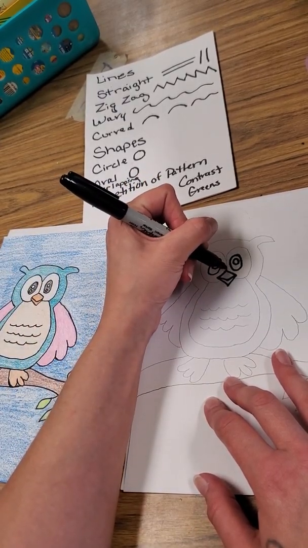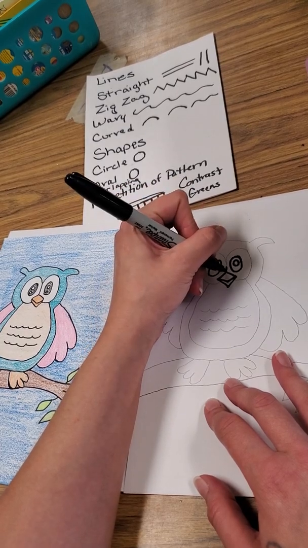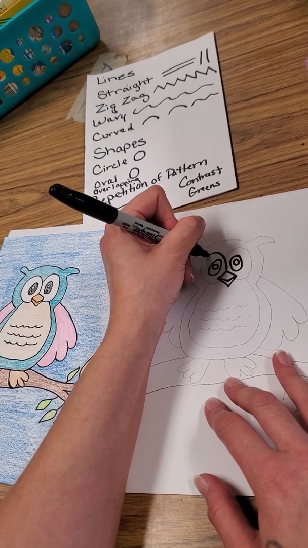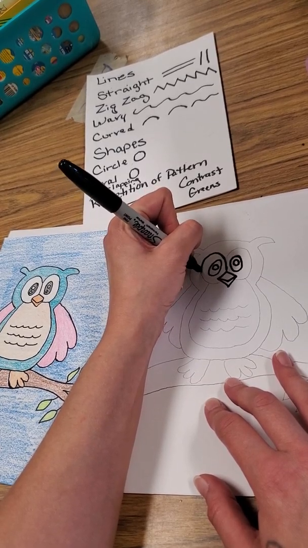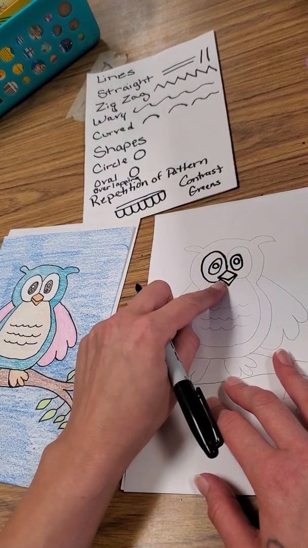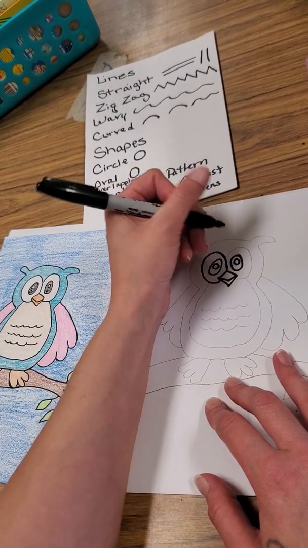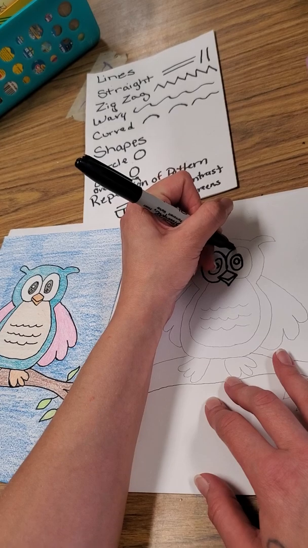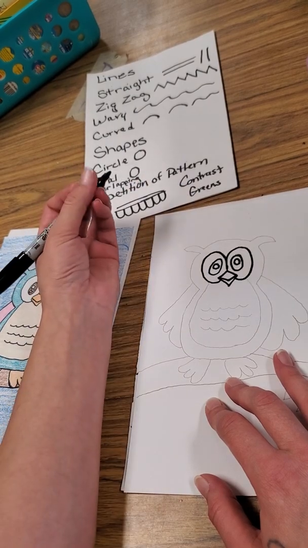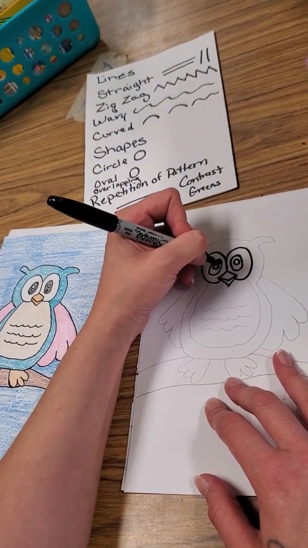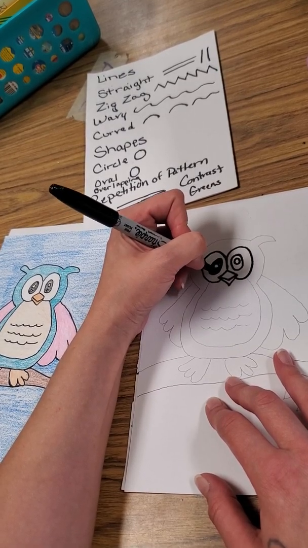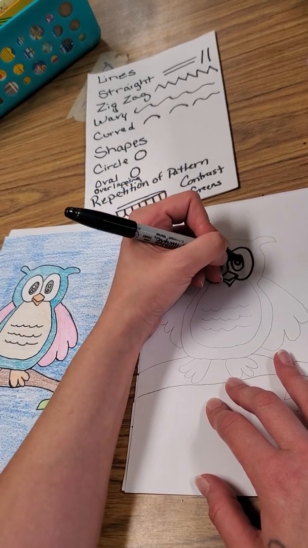Now here, around those eyes, you're going to start at the top of that bill, or beak, whatever you prefer to call it. And you're going to come around with some oval type shapes and bring it to the bottom side of that bill. And do the same thing around the other eye. And in your eyes, you're going to come in here and color that in. Which, of course, you can color it in with whatever you have.